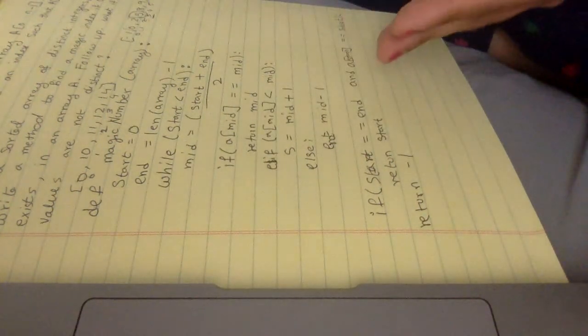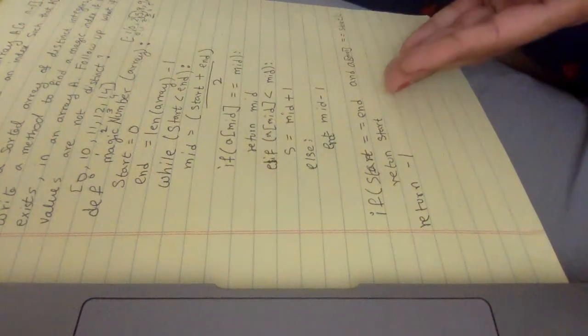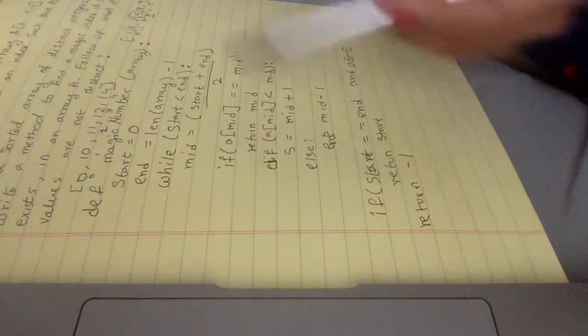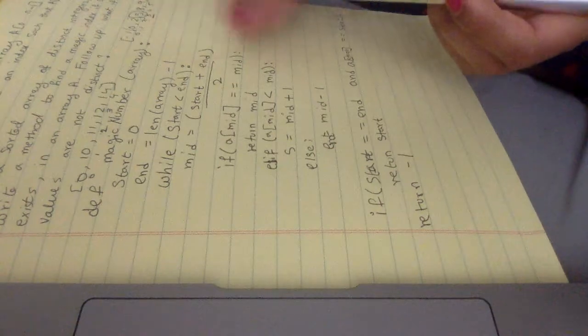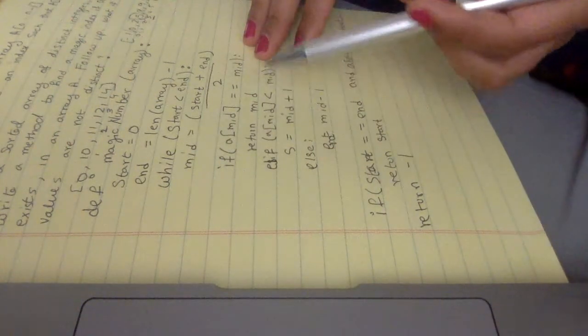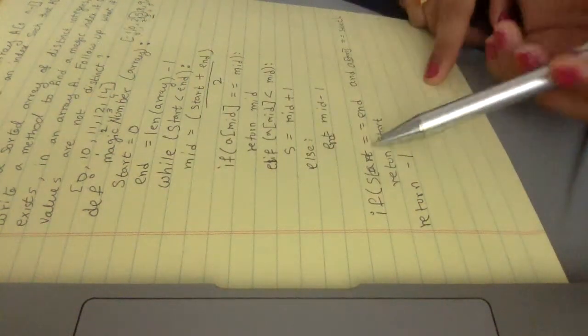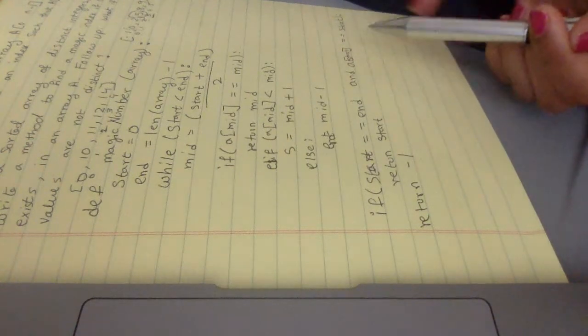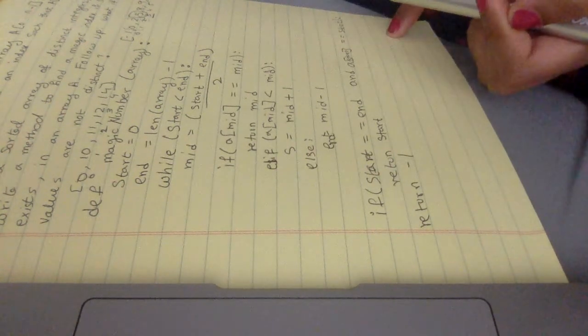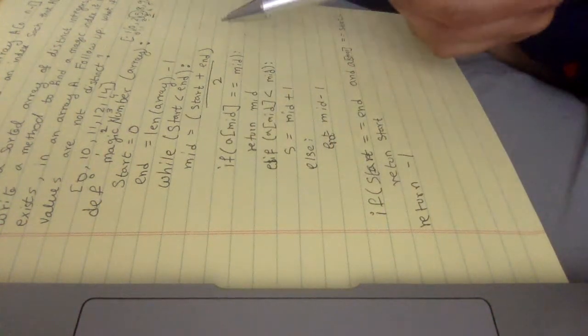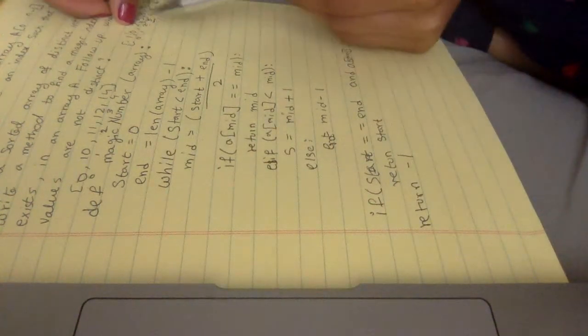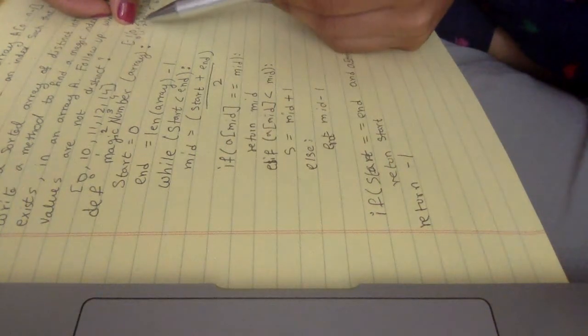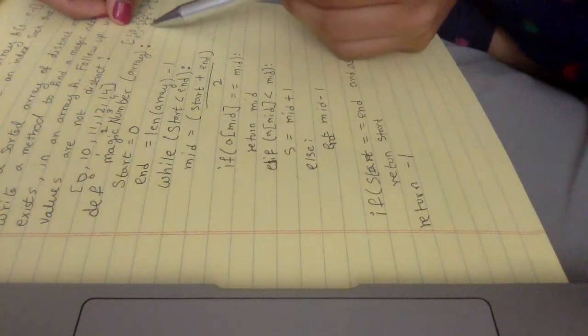We'll do the whole while loop again until we get to a place where array of mid equals mid, or we check if start equals end and array of start equals start, and then we will return the start. So in this case our output will be 2, since in this array, at index 2, the element equals 2.